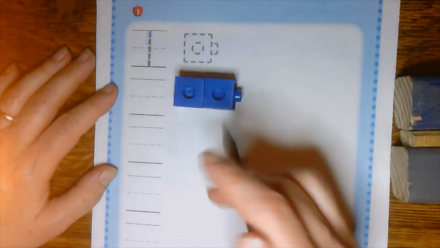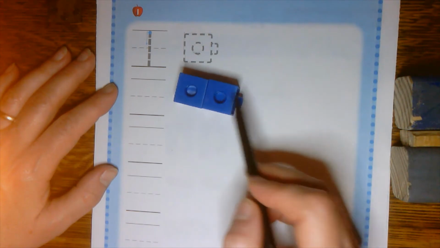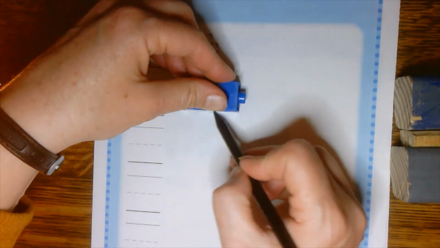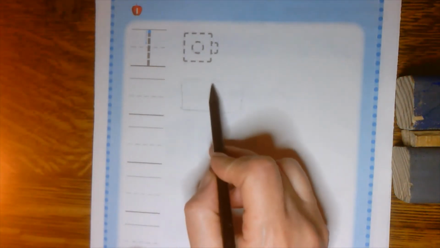When you go to make your tower, your train of 2 cubes, you don't need to try to trace these little circles here or the little bump at the end. Just put it down, draw your pencil around it. Just like that. You don't have to put all the extra fancy stuff in it.